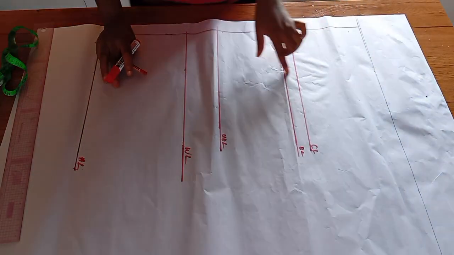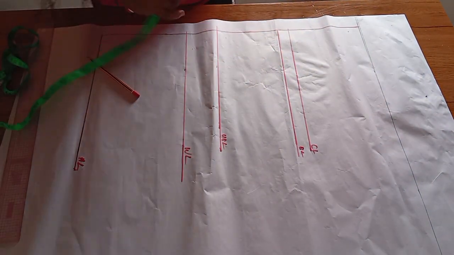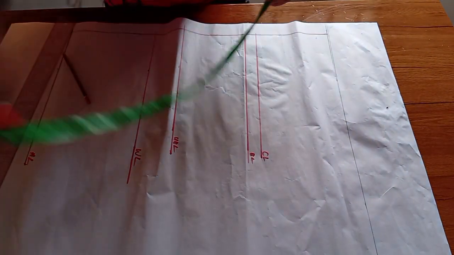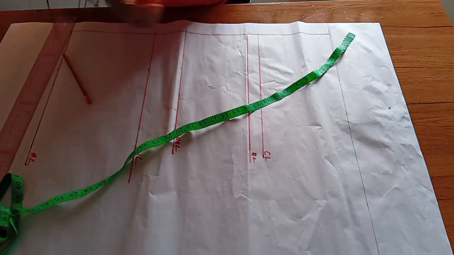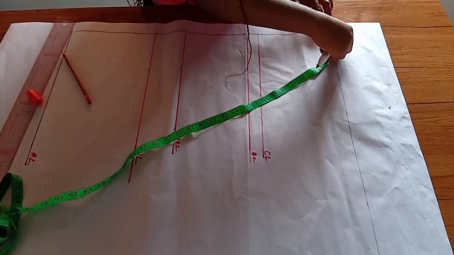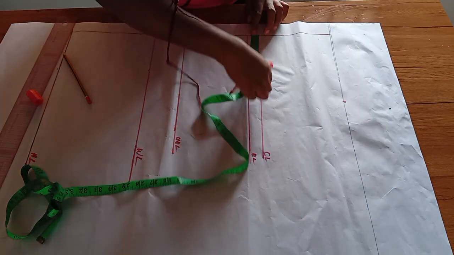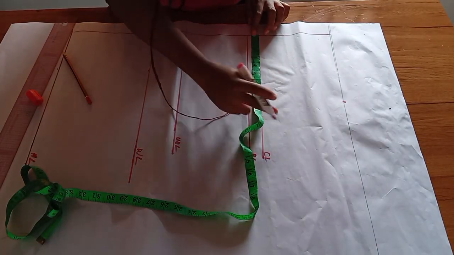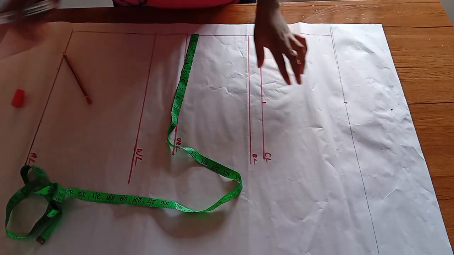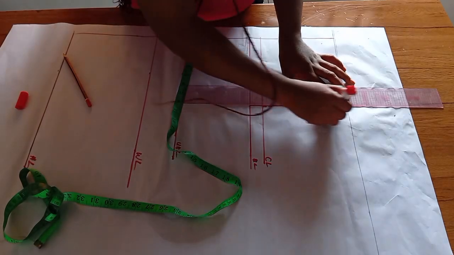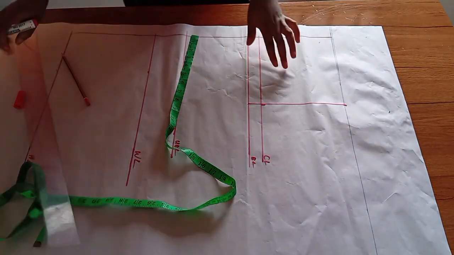Let's mark our shoulder line. So we are going to be marking our shoulder line right now. My shoulder line, which I said is 15 inches, divided by 2 is 8 inches. So I'll be marking my 8 inches right here, and I'll also mark the 8 inches right here. Then I'm going to connect the points together just like this. Okay, so this is it.